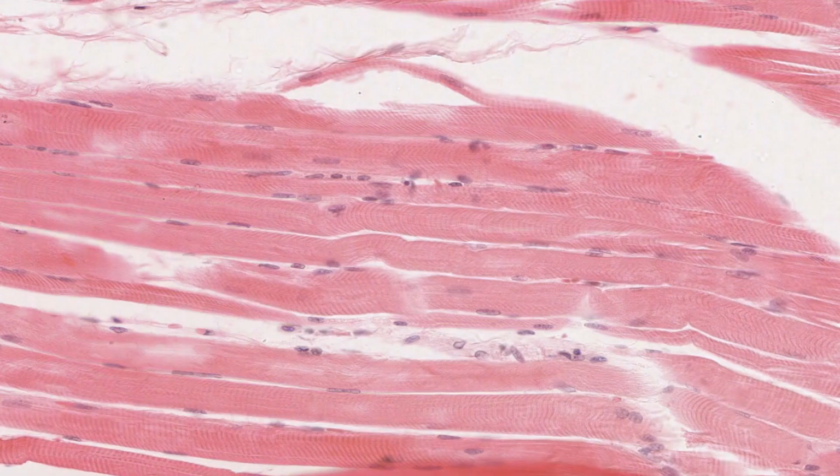Look very carefully at sections cut longitudinally here and here, and note the cross bands or striations show up particularly well. This banding reflects the A and I banding pattern in sarcomeres due to the regular arrangement of thick and thin myofilaments organised in each myofibril.